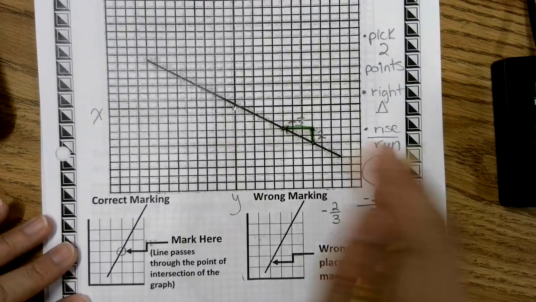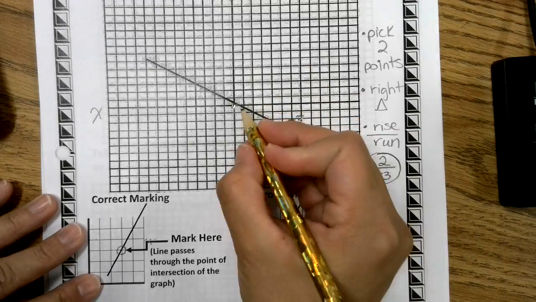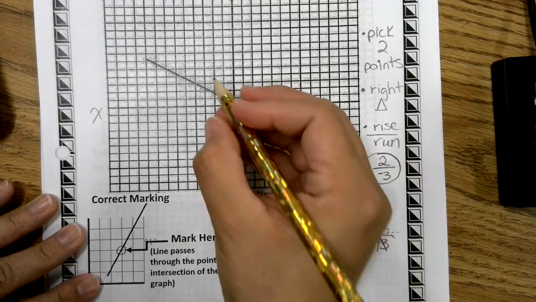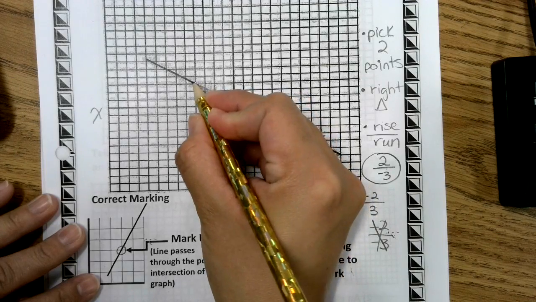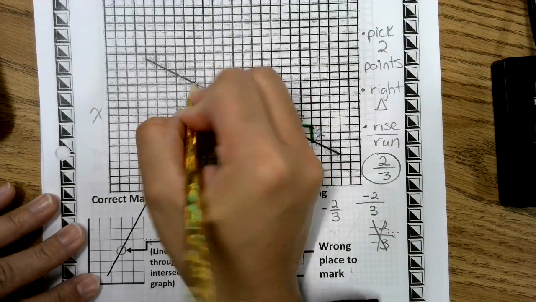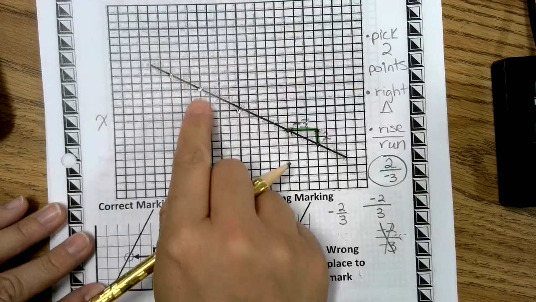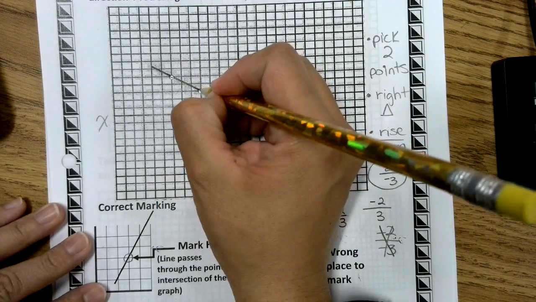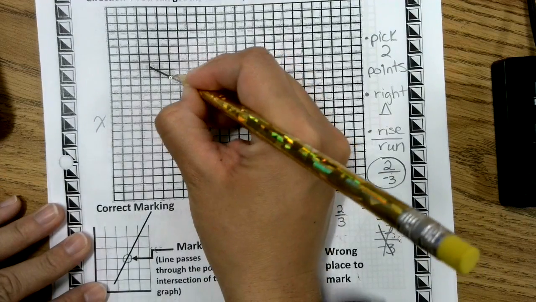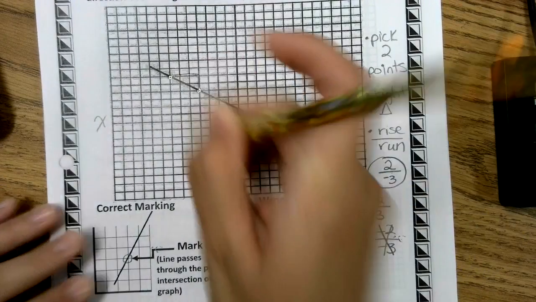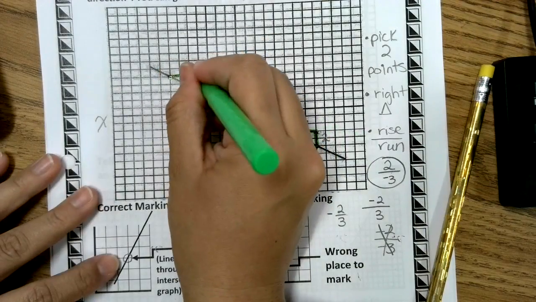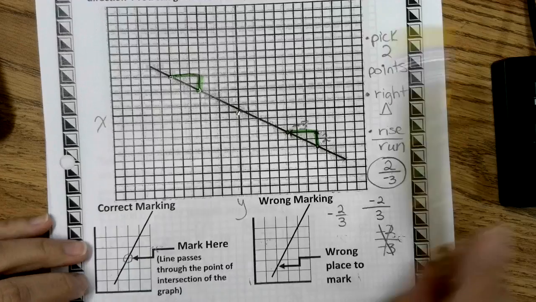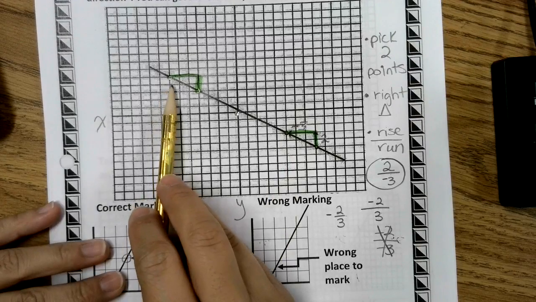So let's pick our own 2 points on here. I'm just going to grab this one. Where's a good one? Here's one. And here's one. And I don't even know what they are on the grid, but I'm going to make a triangle and see what I get. So if I make my right triangle, it should be the same because I picked 2 very close together. It's okay if you put yours in a little bit different spot, but it's probably going to be the same spot because those are only 2 points here.